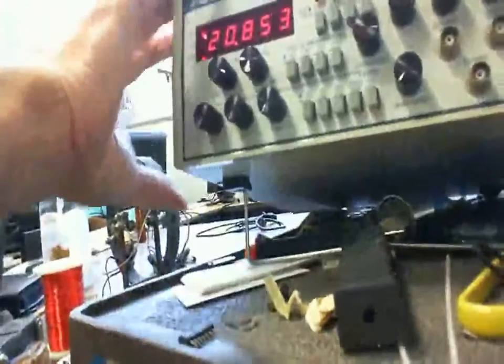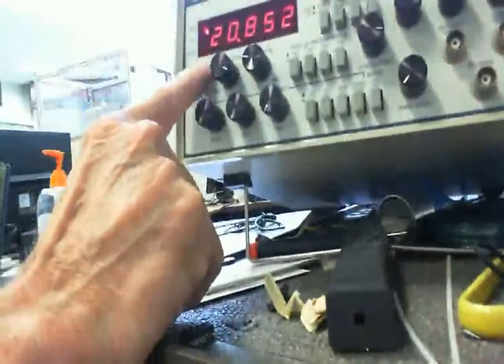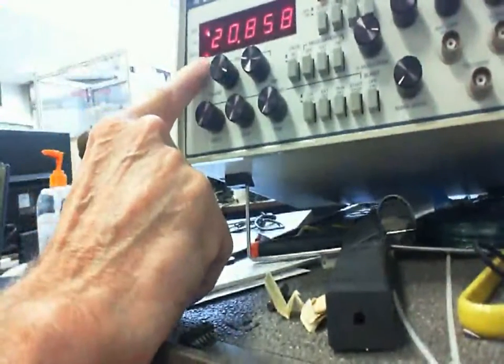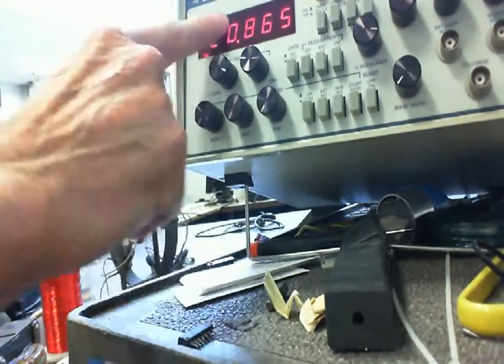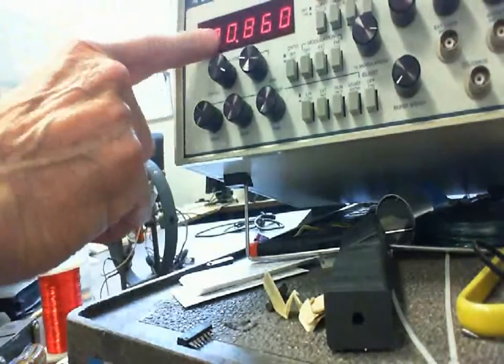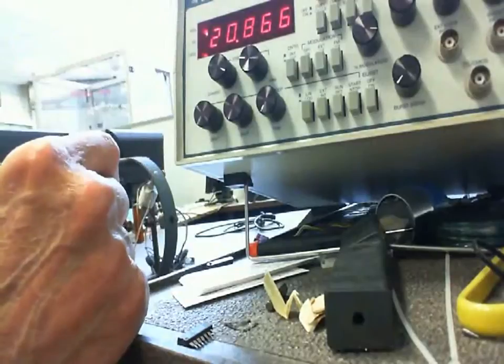if I can get the glare off. So every time what it's doing now is counting. And then every time this flashes, what it does, it latches this display, resets the counters, and does what? Starts all over.